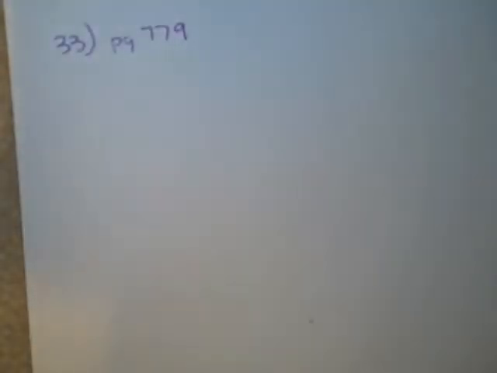So first thing you have to do is go to example problem 23-3, which is, let me find it here. It starts on page 779 of your book.